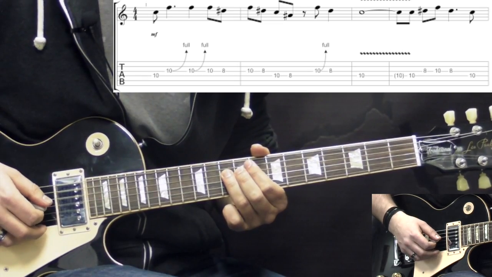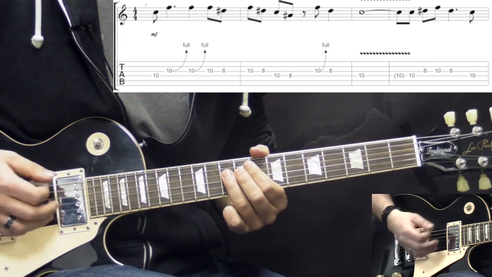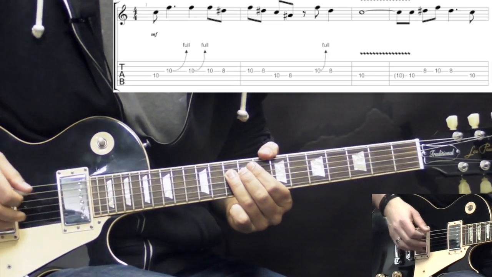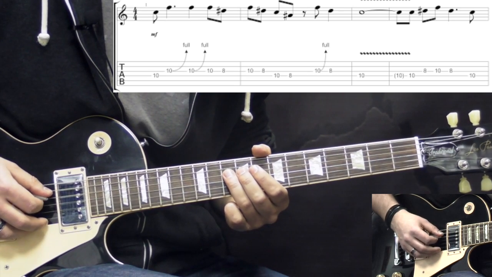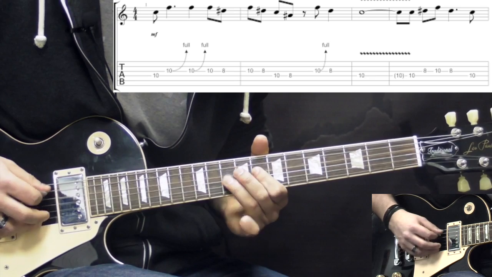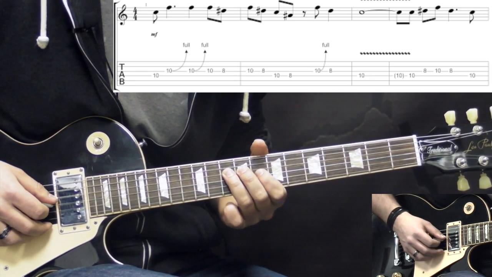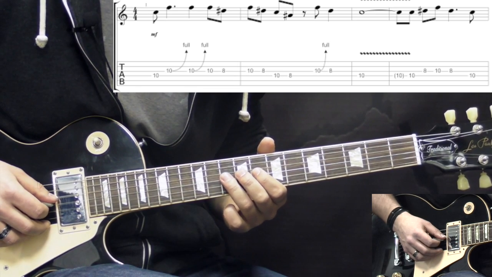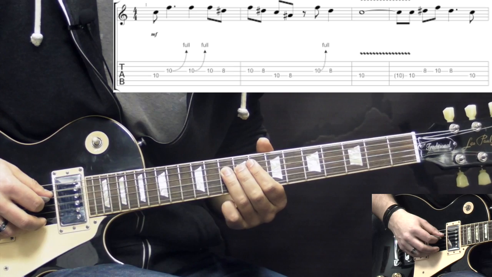So we stay on this note for a whole bar, so 4 beats. And then into the second bar, we stay for just the first 8th note. And then we have, so on the D10, go into G8, 10, 8. And then playing 2 times 10 on the D.